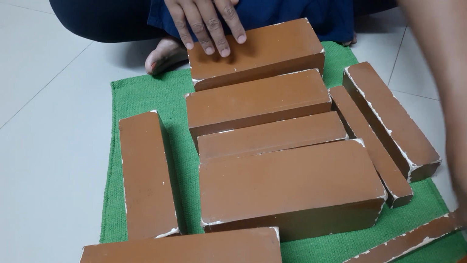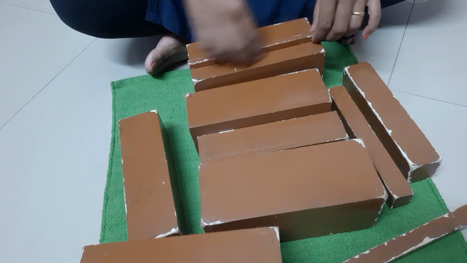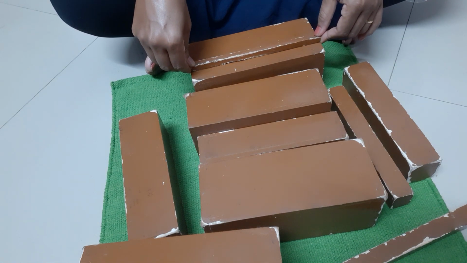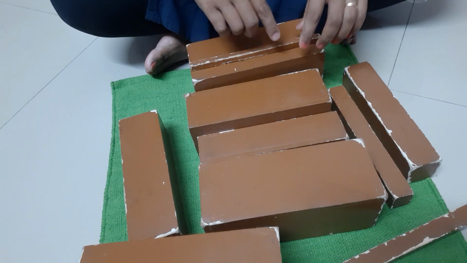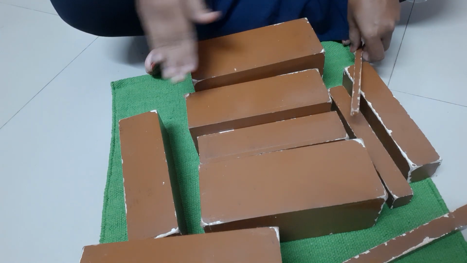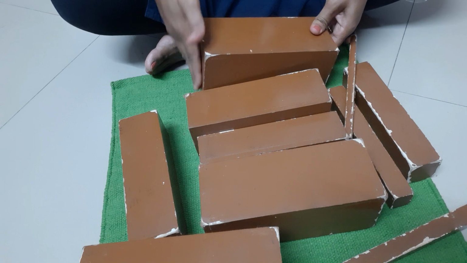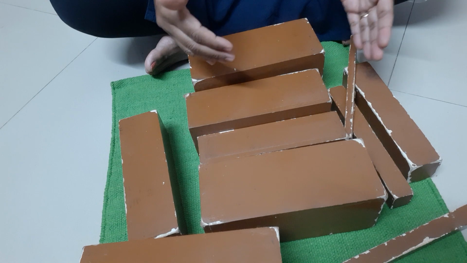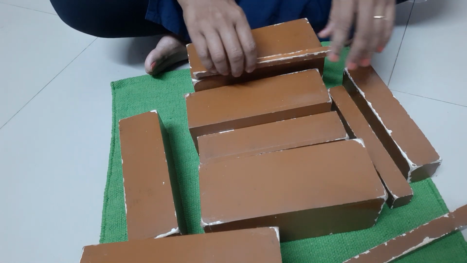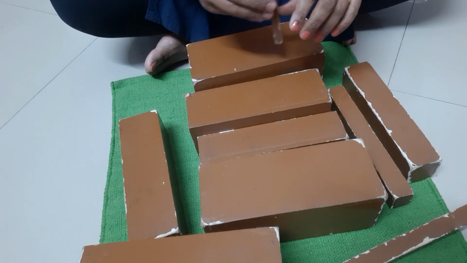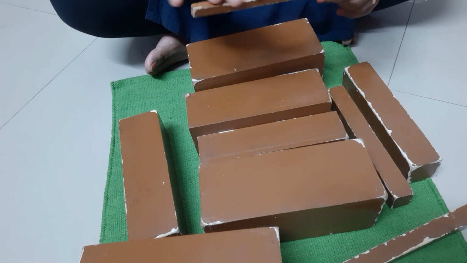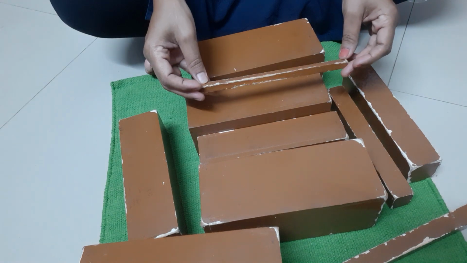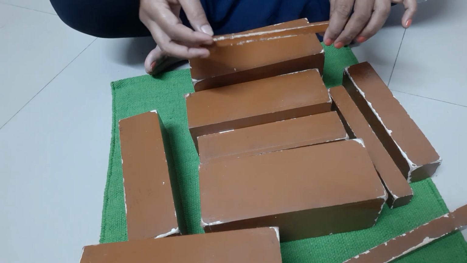The length of each prism is 20 centimeters. Each prism increases in breadth and height, and the thinnest prism is 1 centimeter wide and 1 centimeter thick. This is the thinnest prism.